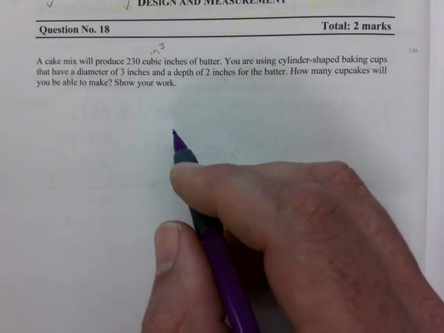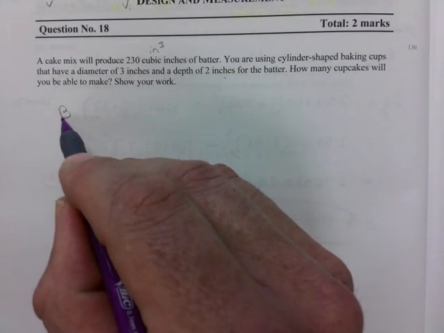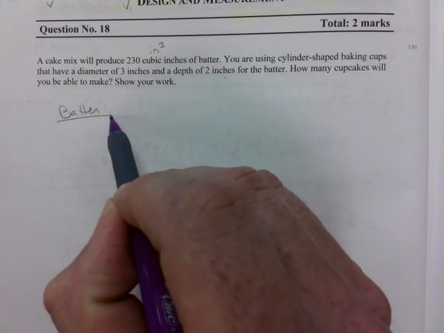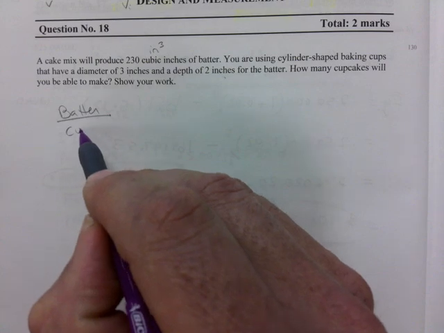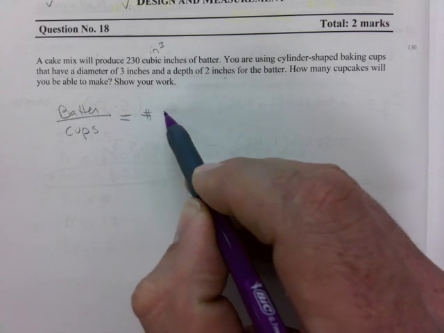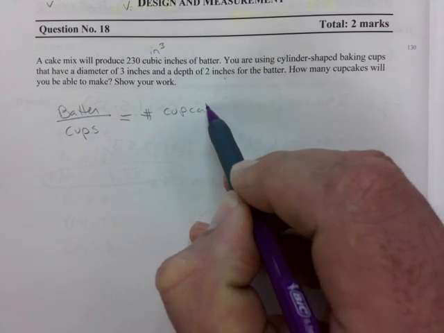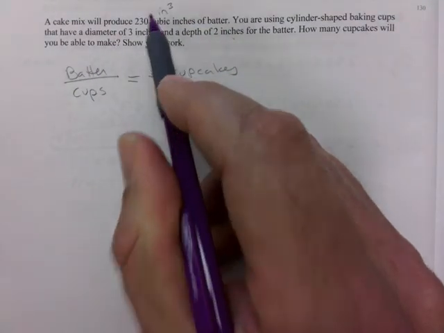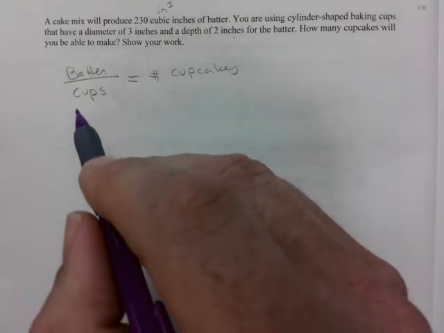So the idea here is you've got a bunch of batter, and if you divide it by the volume of the cups, you'll have the number of cupcakes you will be able to make. That's the idea here. So we already know the total batter, 230 cubic inches.